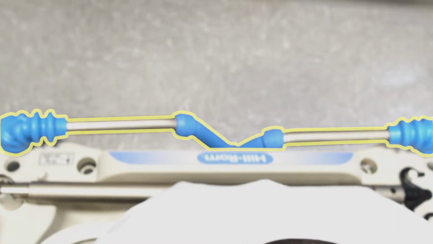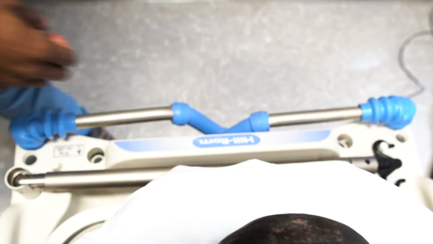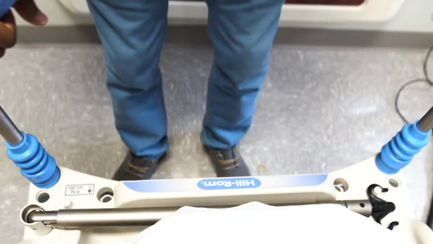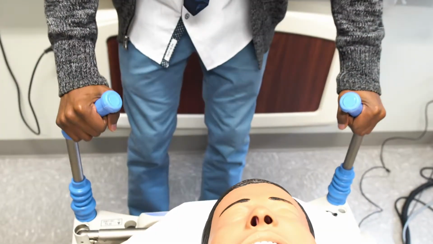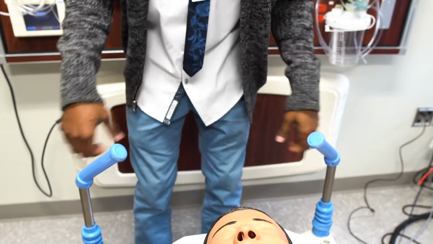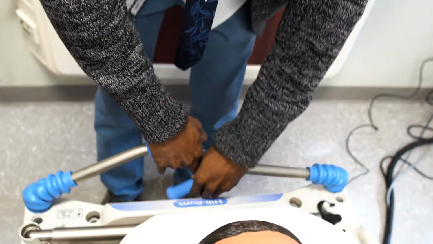To access them, just grab and pull on them until they are in a vertical position. Then push them down until they lock in. And to store them, just reverse the process. Grab and pull the handles up, then push them inwards towards the center of the stretcher.